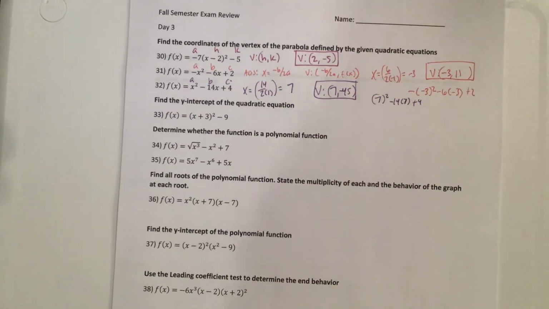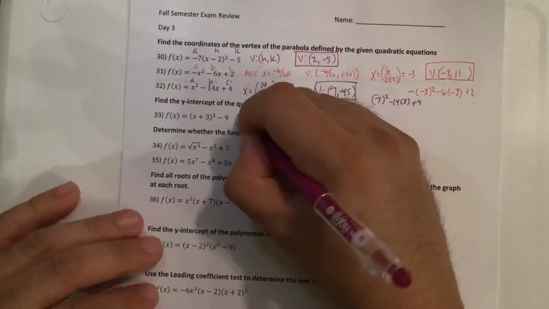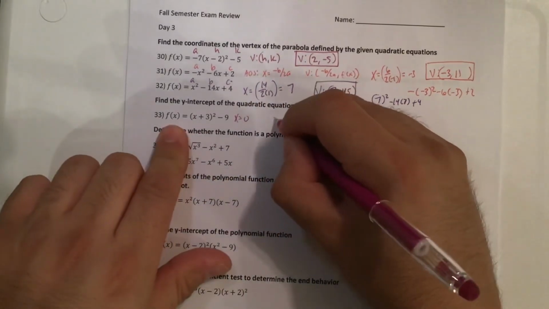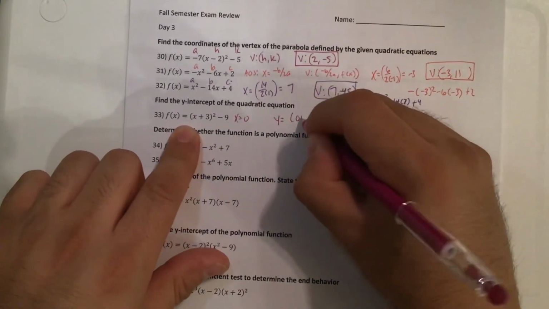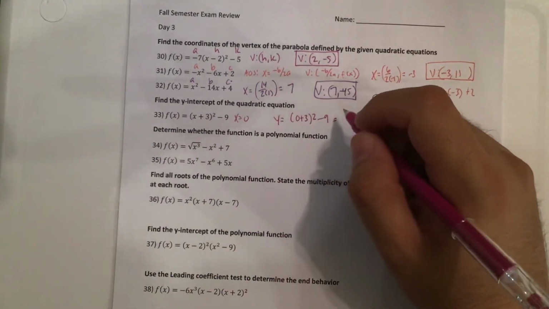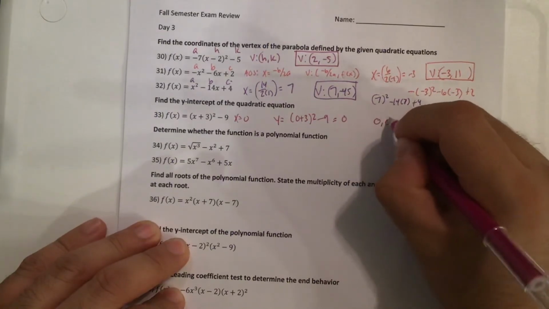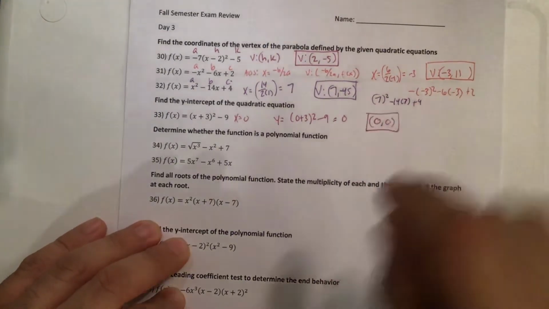All right. We're on to number 33. So it says f of x equals x plus 3 squared minus 9. Find the y-intercept. So to find the y-intercept, what we're going to do is set x equal to 0 and then plug it in. So y equals 0 plus 3 squared minus 9. And 3 squared is 9. 9 minus 9 is 0. So my y-intercept is 0, comma 0. There's my answer.